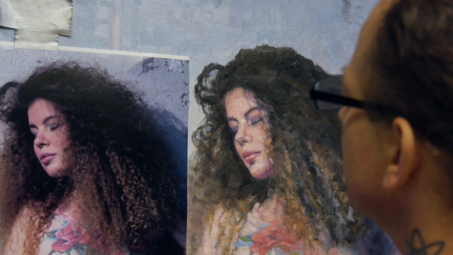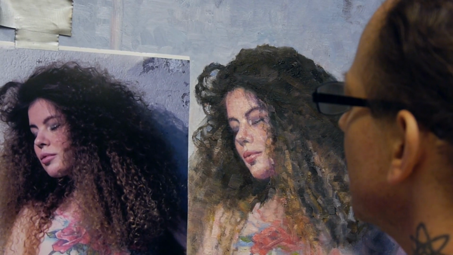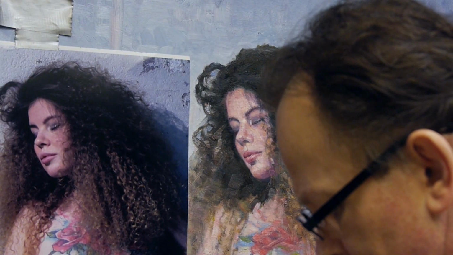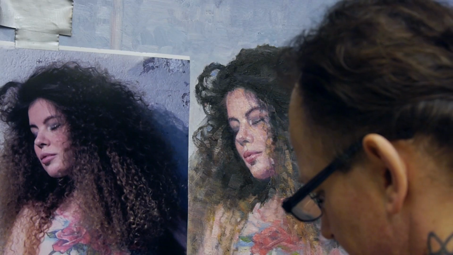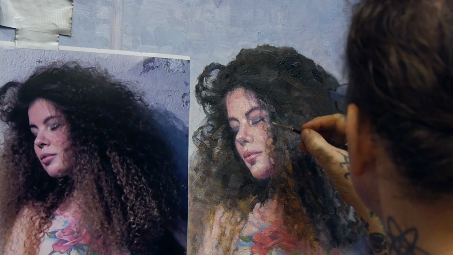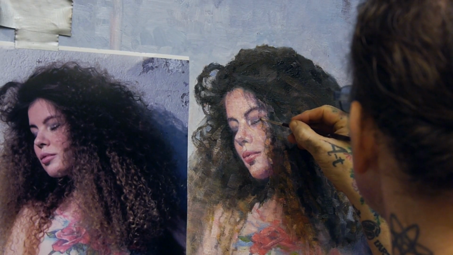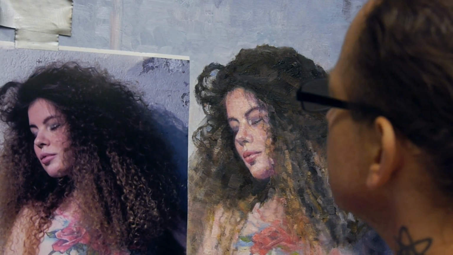If I'm going to go deeper, it is a different process. I can't really throw in that much color at once. I need to hold it back a little bit.